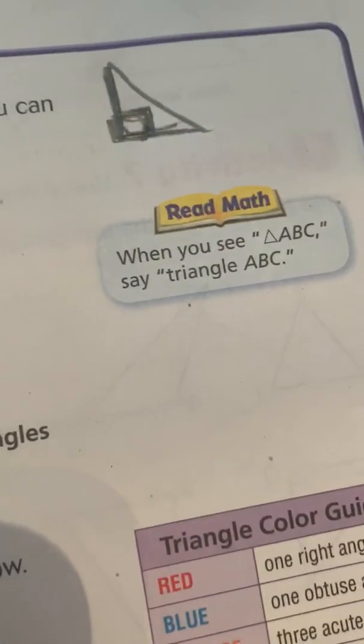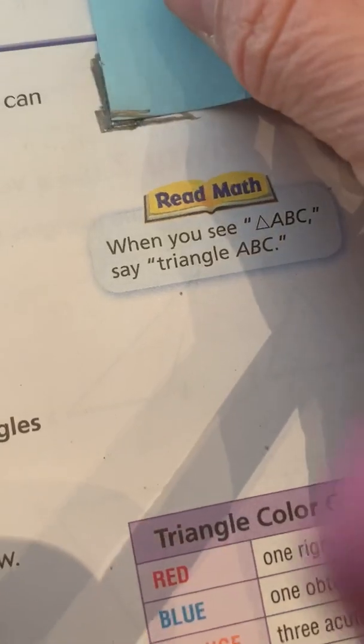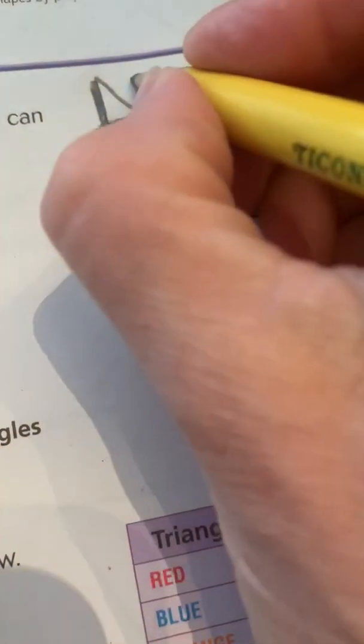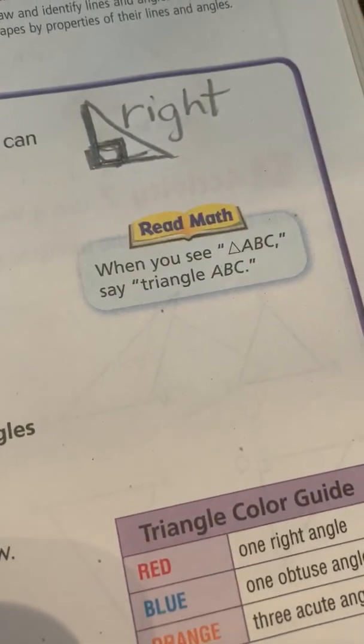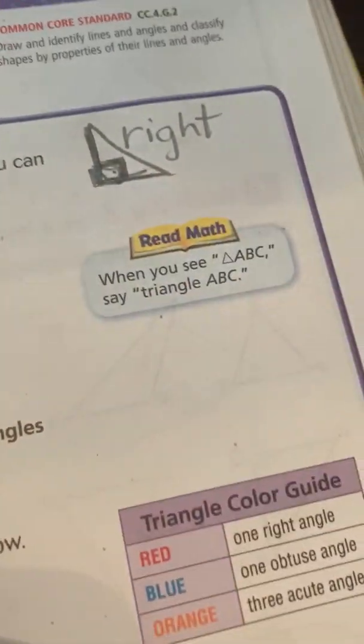This would be a right triangle. If you have one corner where you can slide a perfect piece of paper in there, it's going to be called a right triangle because of the right angle.